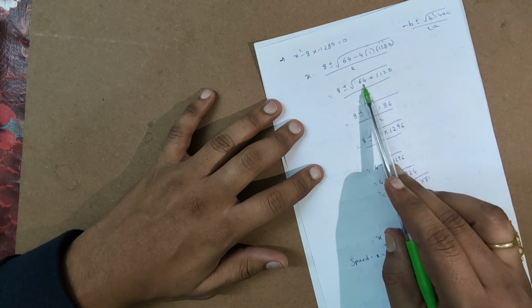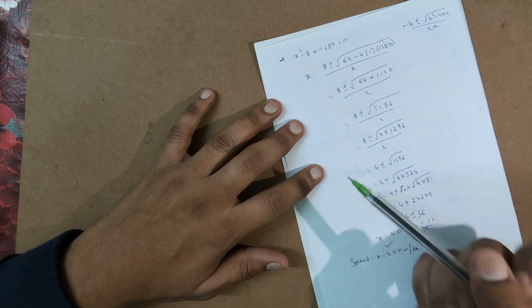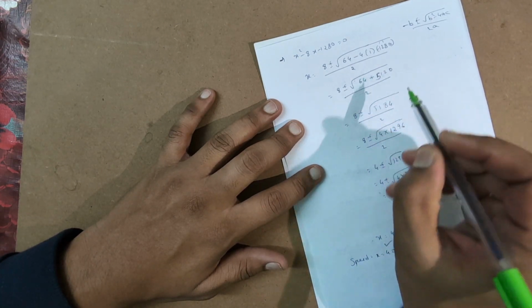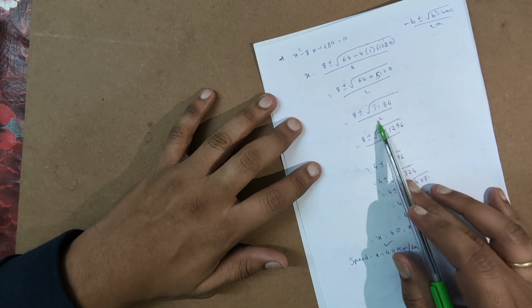8 plus or minus root of 64 plus 1280 into 4 will become 5120, by 2. So 8 plus or minus root of 5184 by 2.